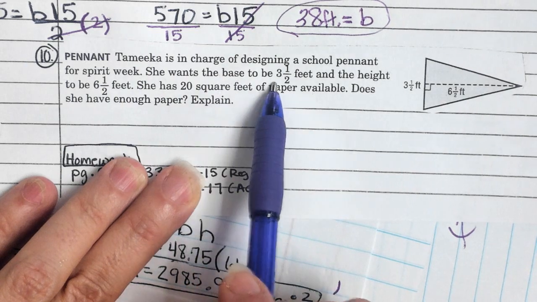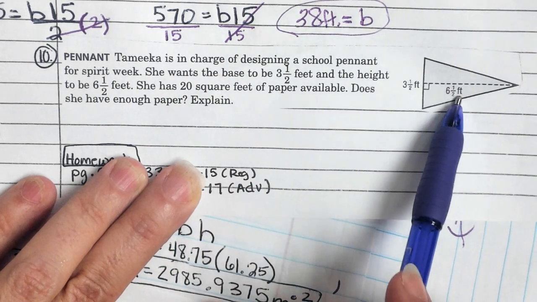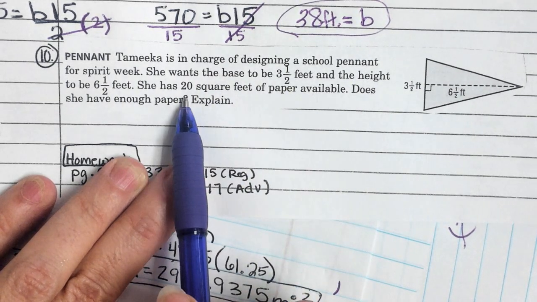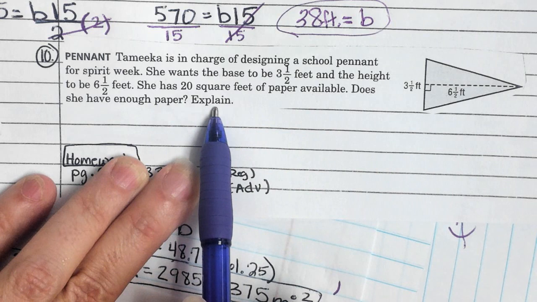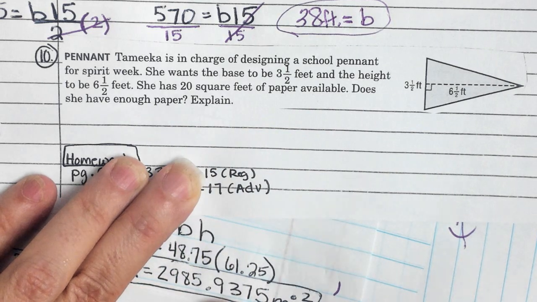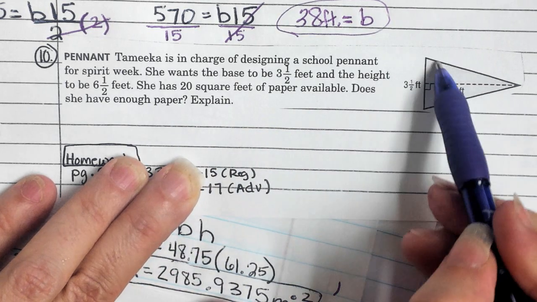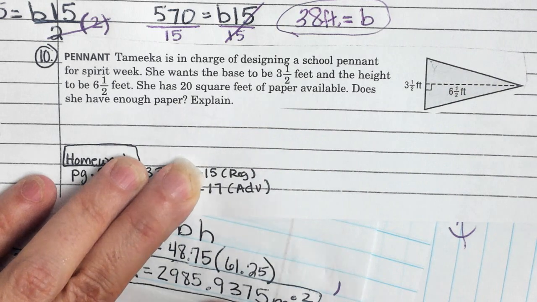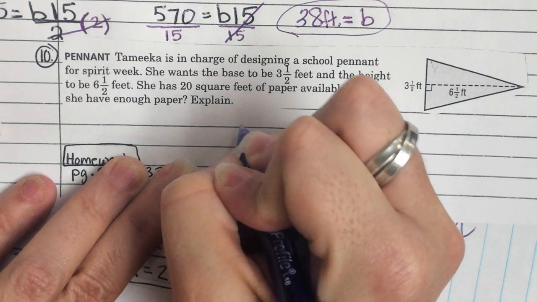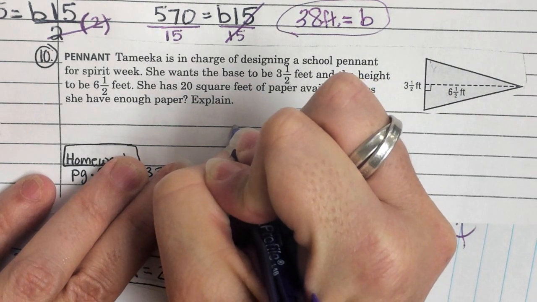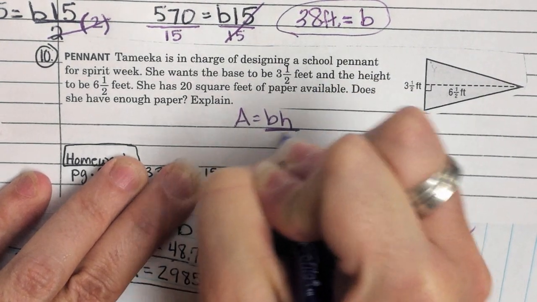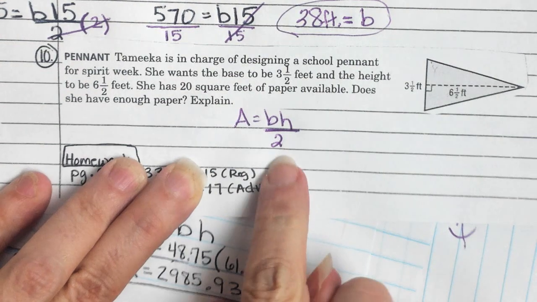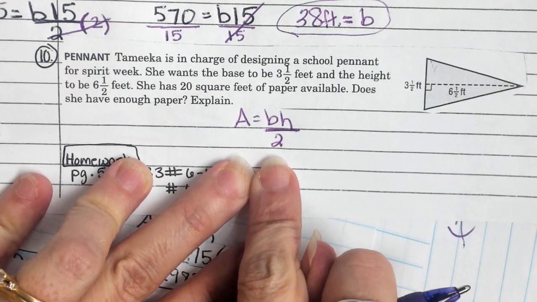She wants the base to be this. She wants the height to be that. She has 20 square feet of paper available. She wants to know if it's enough paper. Well, how would you figure that out? What shape is that? Right. If she has the shape of a triangle, we need to use that formula, and we need to fill it in.